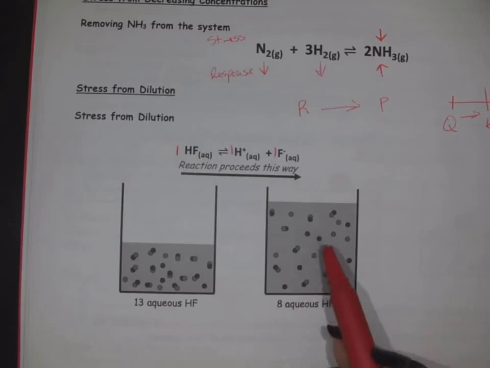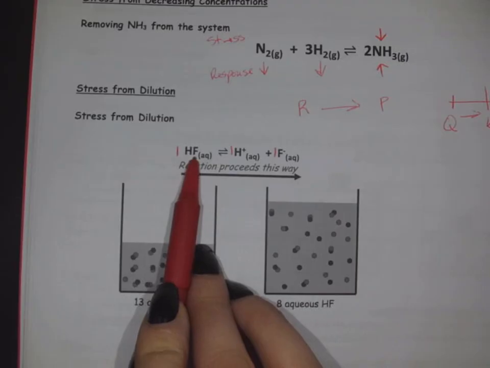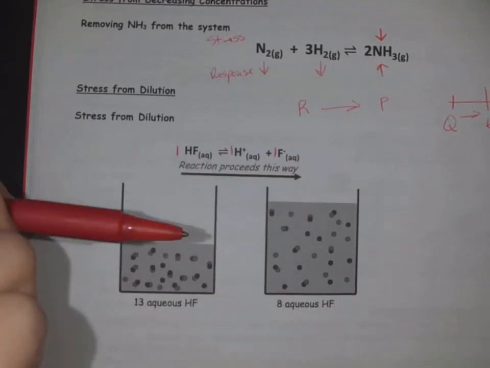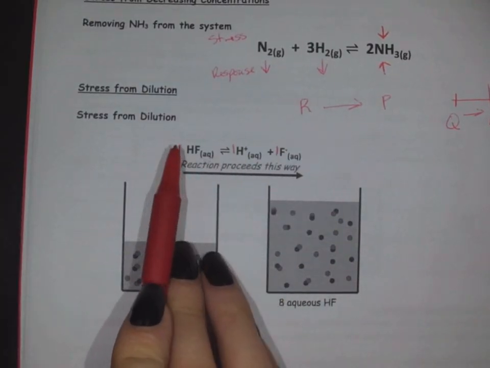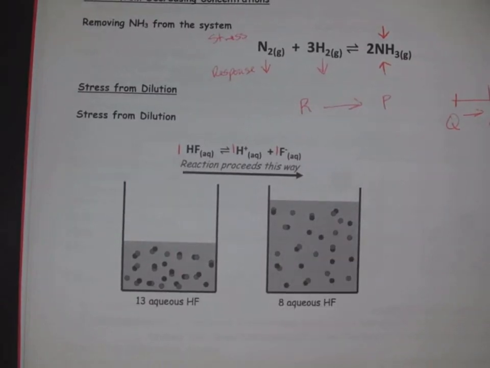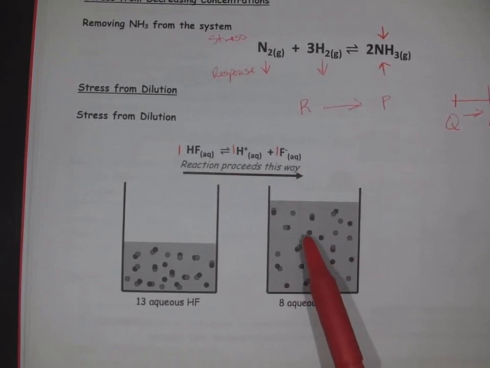It wants to fill that space. And so if we have 1 mole of an aqueous item and then 2 moles of an aqueous item, the reaction will favor this forward reaction because then 1 mole turns into 2 moles. It fills up that empty space, right? It would increase the overall concentration that we'd have over here.